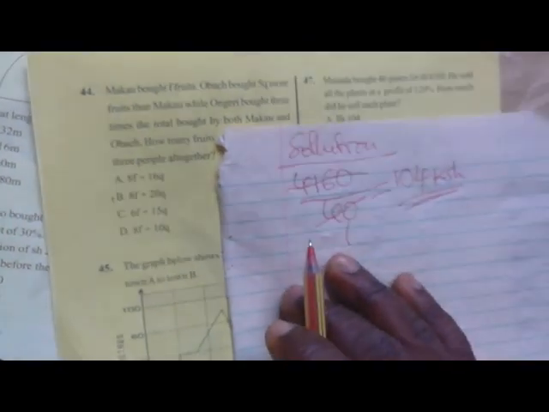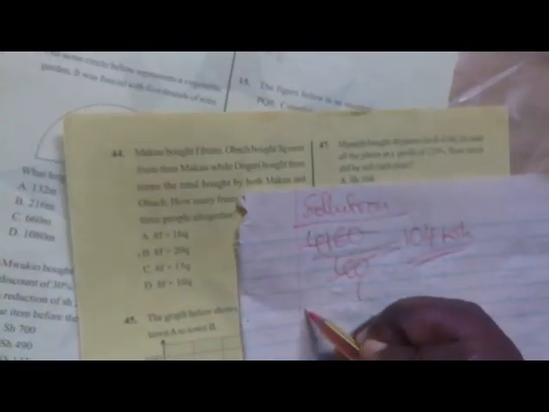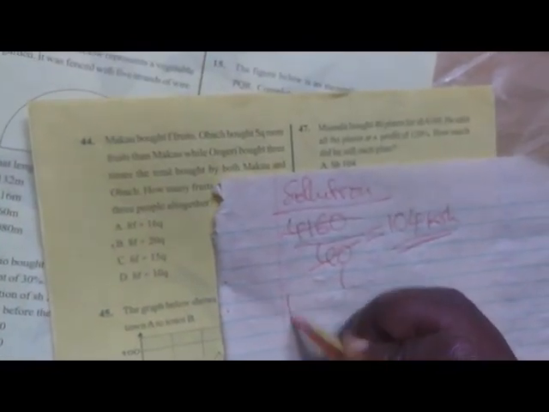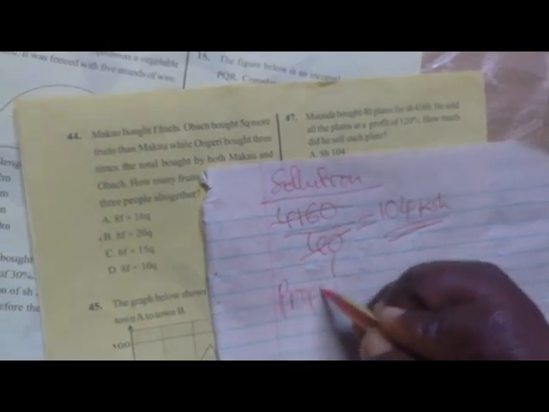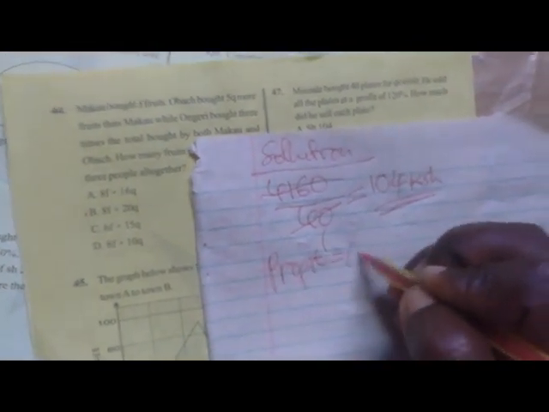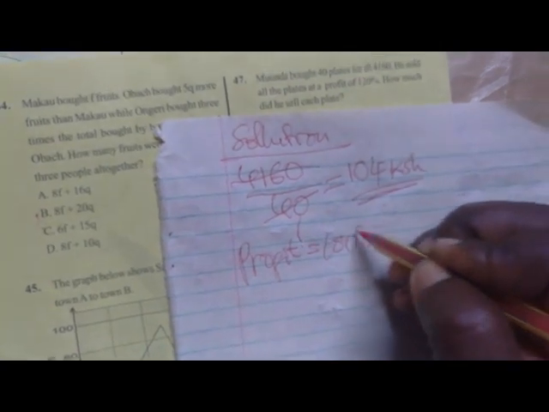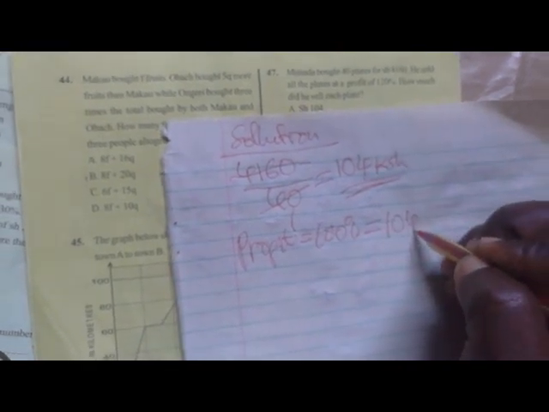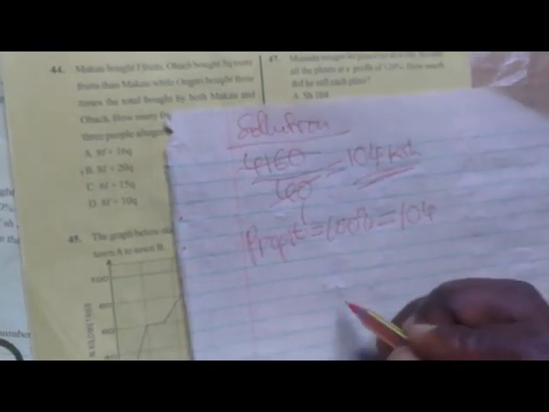Profit is always 100%, which is the same as 104 shillings, the price per plate.